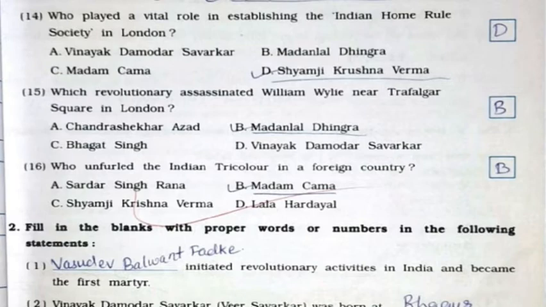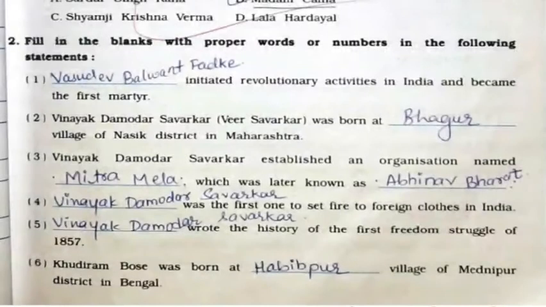15th, which revolutionary assassinated William Wiley near Trafalgar Square in London? It's option number B, Madan Lal Dhingra. 16th, who unfurled the Indian tricolour in a foreign country? It's option number B, Madam Kama. Now we'll continue with the fill in the blanks.